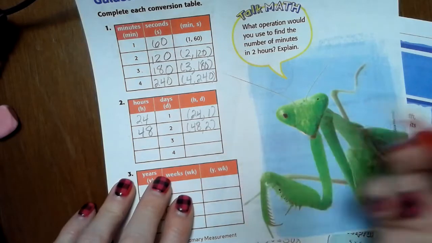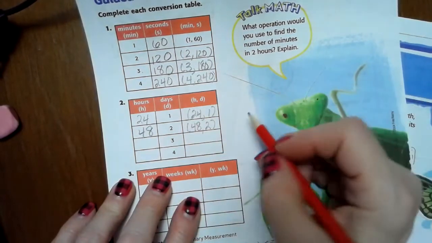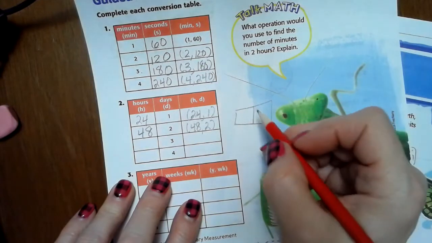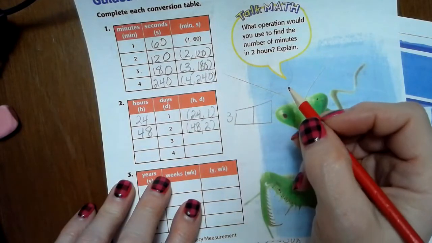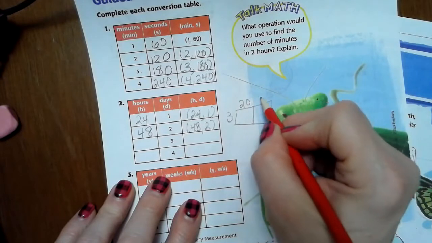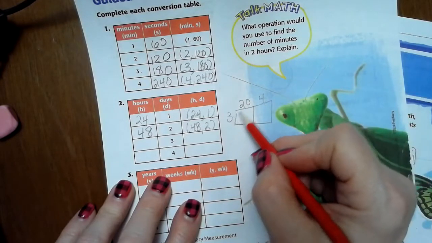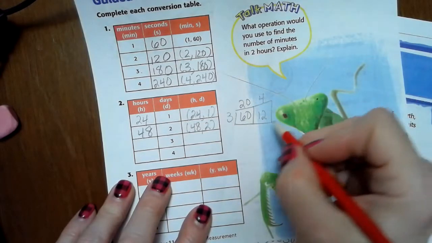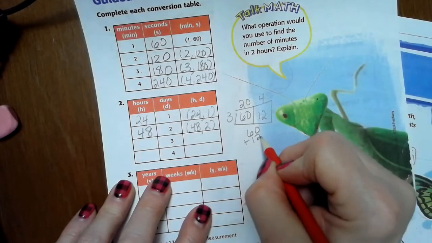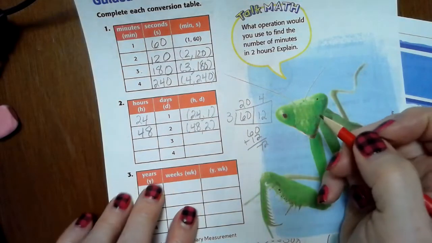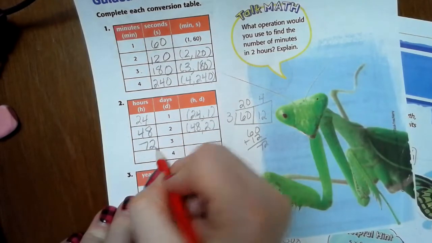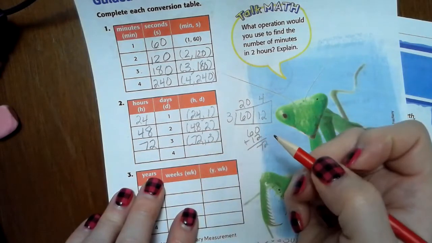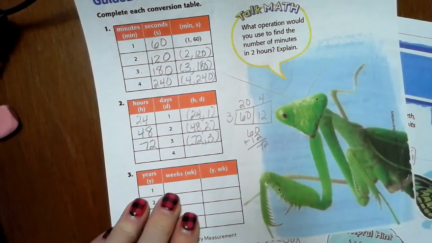Okay, you guys can do this. We have some different strategies for this. You could use an area model. We could do 3 and then 20 plus 4. 3 times 20 is 60. 3 times 4 is 12. 60 plus 12 is 72. So there are 72 hours in 3 days. 72 hours, 3 days. All right.